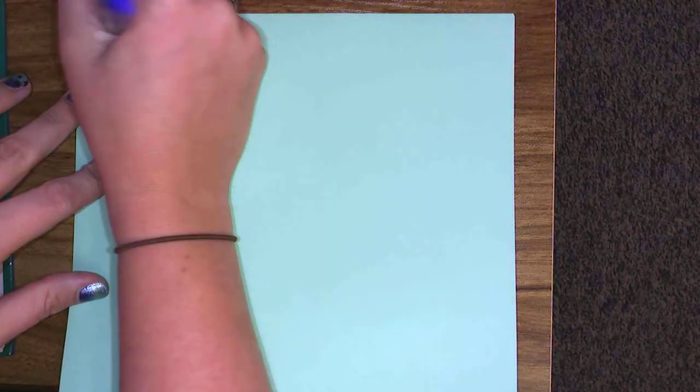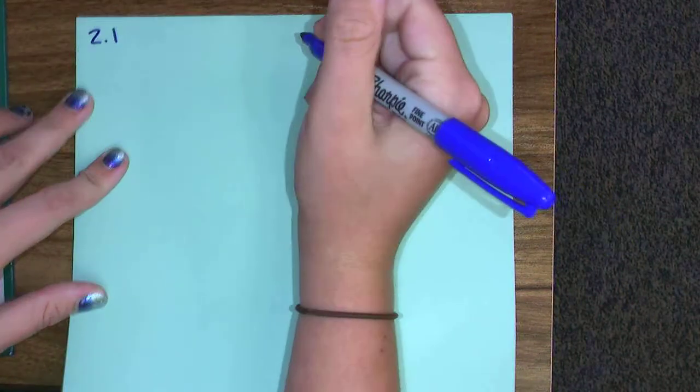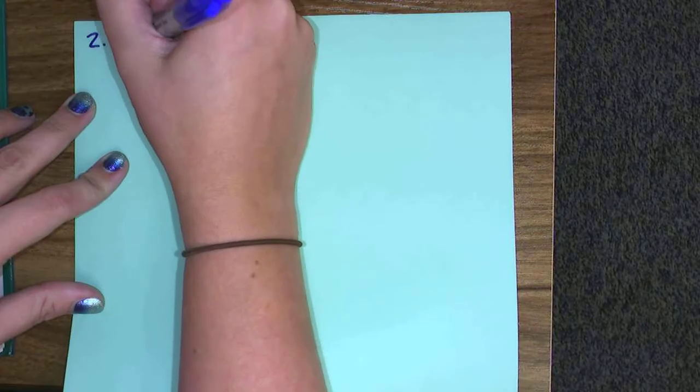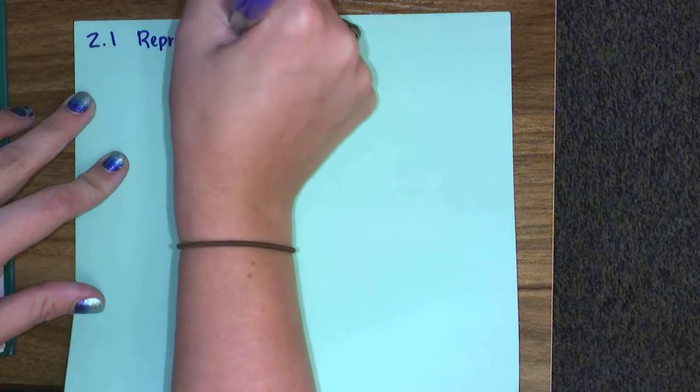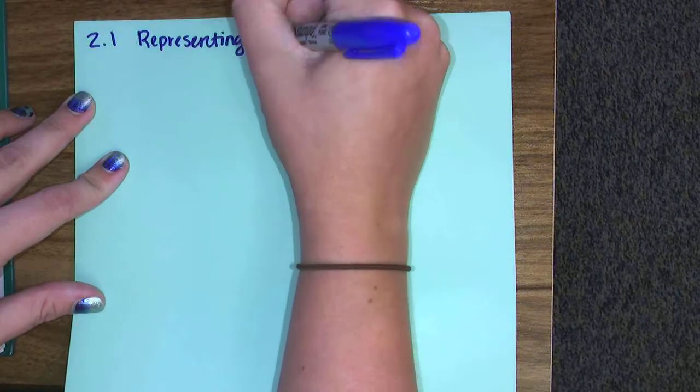All right, this is going to be 2.1. I think I'm going to try writing with the bigger markers because it's a little bit of a darker piece of paper here. So hopefully that helps some. 2.1 is representing relations and functions.